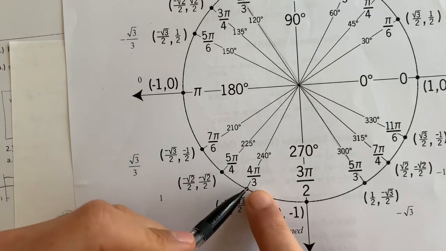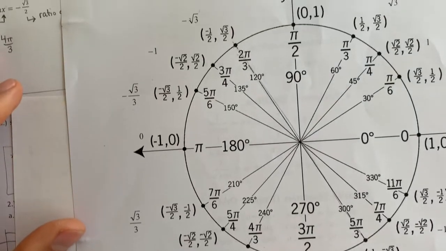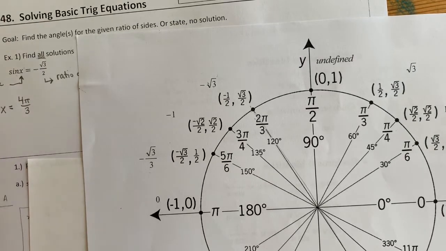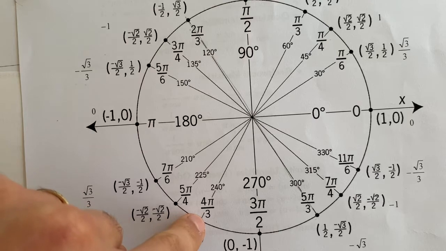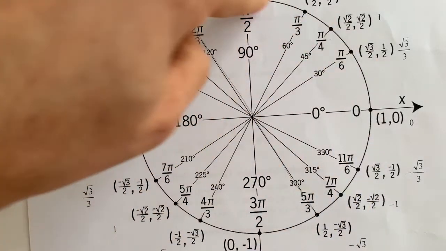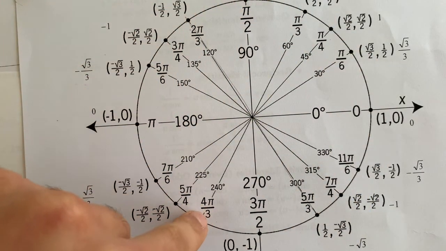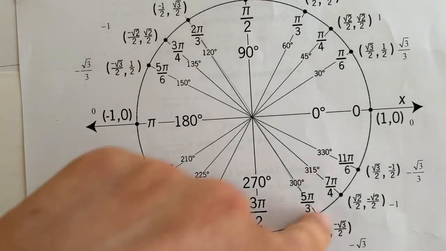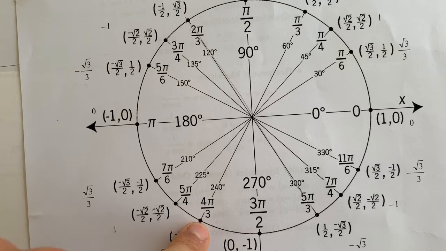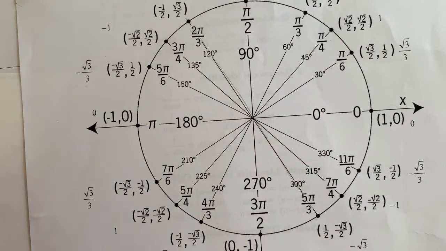Now here's the deal though. It says to find all solutions. What they mean by that is if I'm on this circle and I got to 4 pi over 3, technically I could move around the circle another 2 pi and add 2 pi to that angle, and I would still have the same exact location on the circle. I could add another 2 pi and get back to here, and I'd still have the same exact answer.